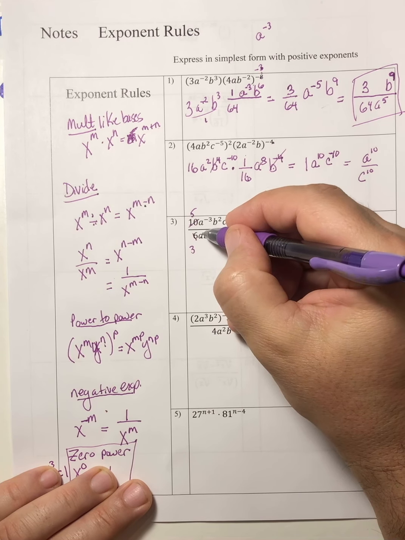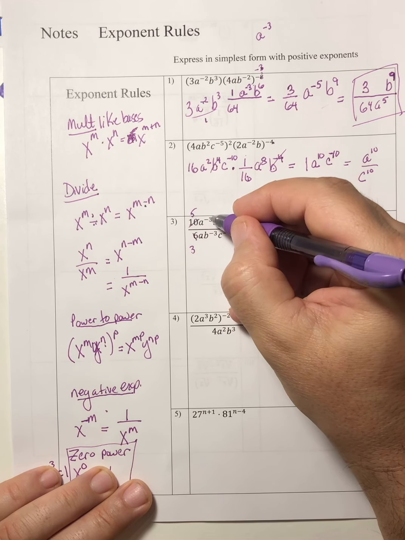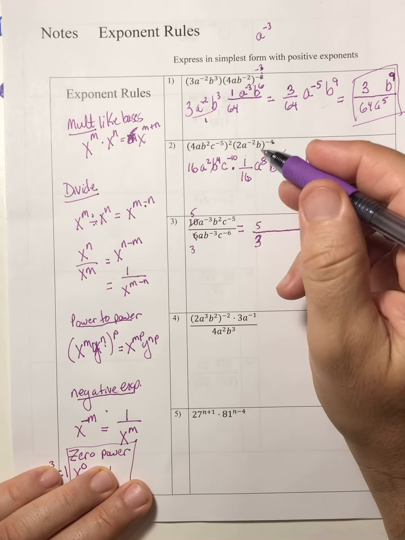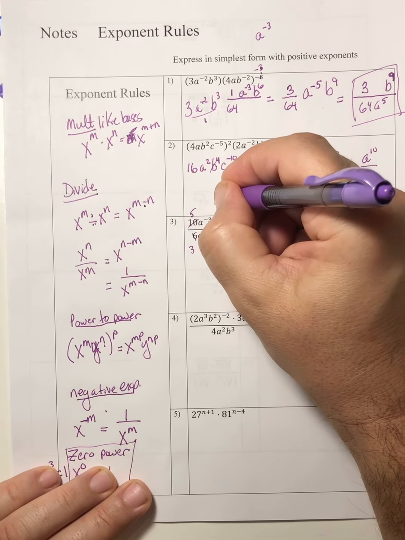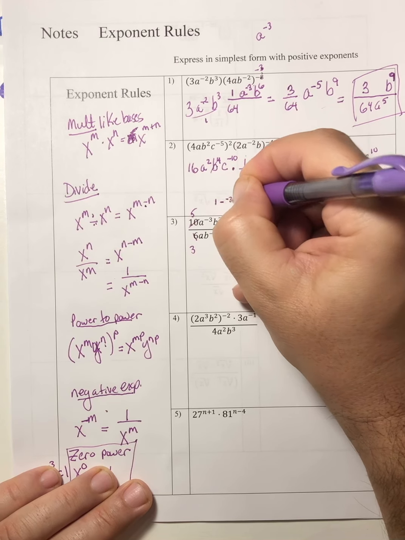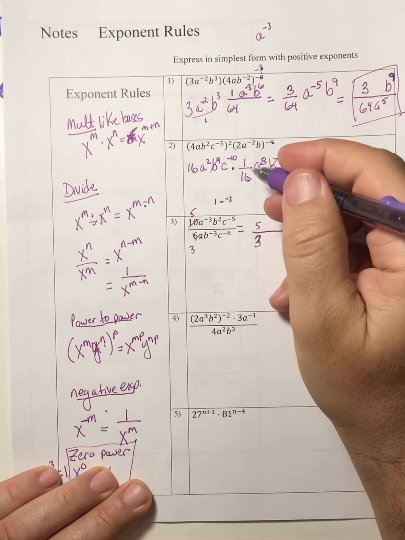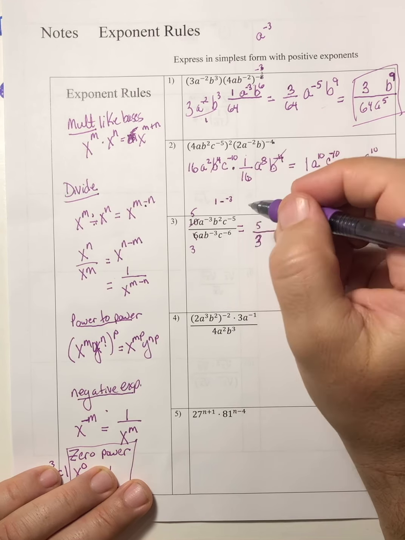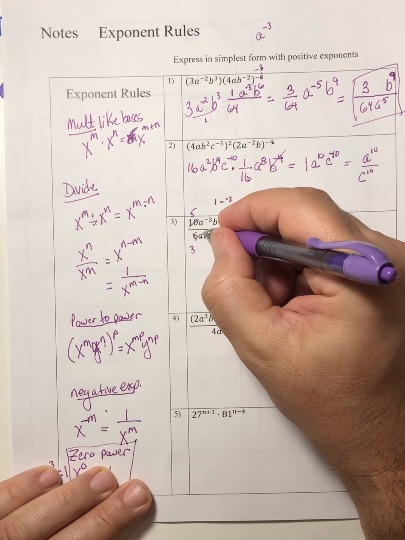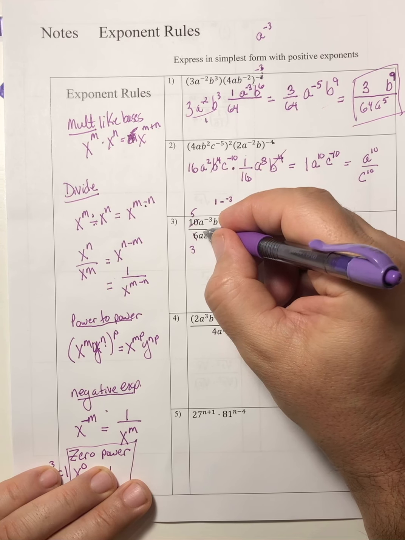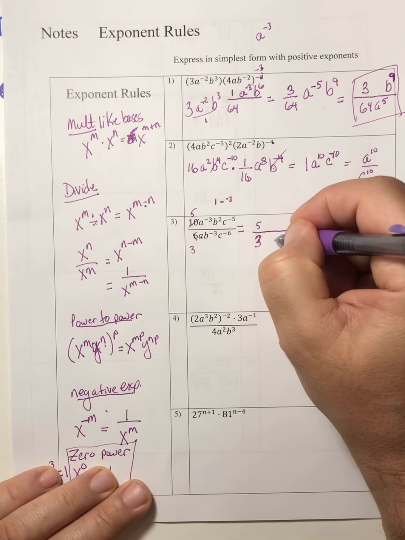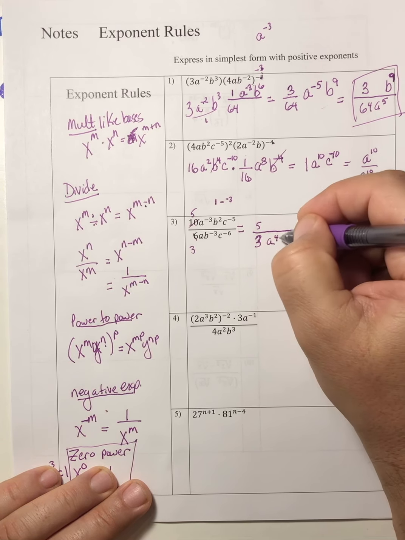That's right, 1 is bigger than negative 3. So you're looking at 1 minus negative 3. Right, that's 4. And where do you put that? That's on the bottom. Your bigger exponent is on the bottom. When you do your subtraction, you leave your answer on the bottom. So it's a to the power of 4. Look at that, no more negative exponent.